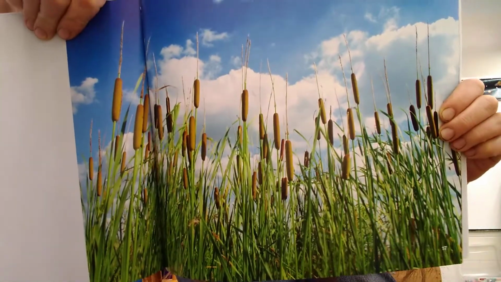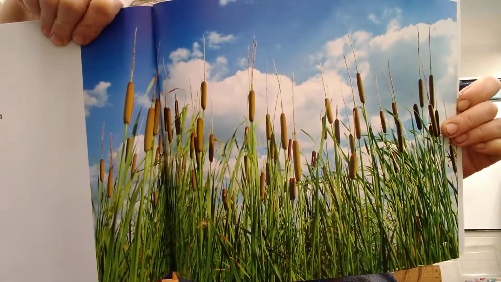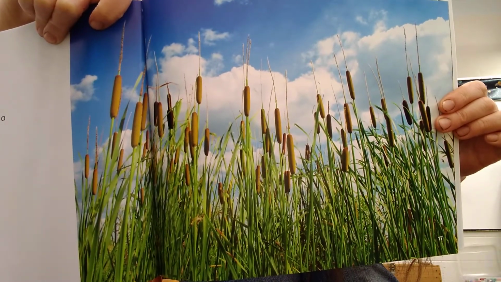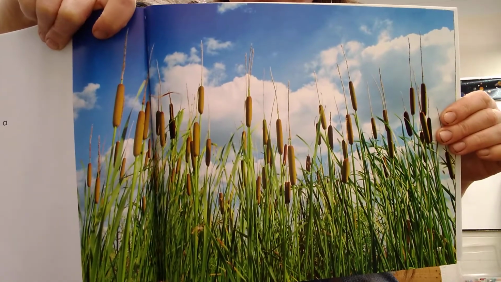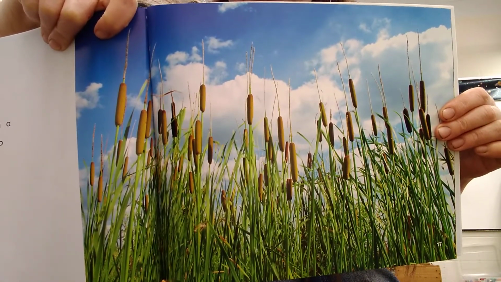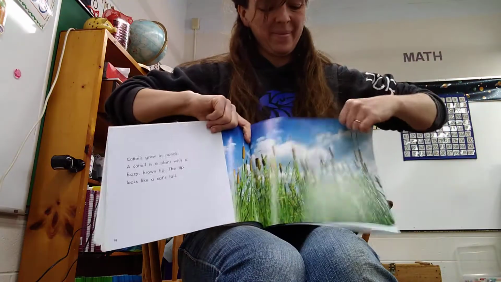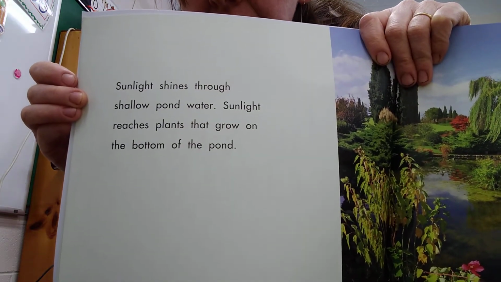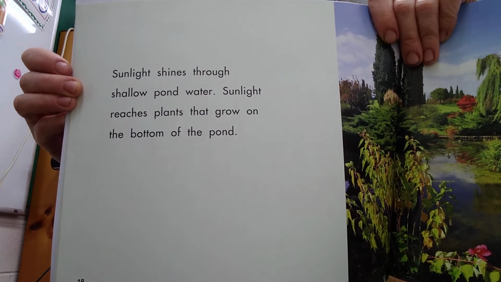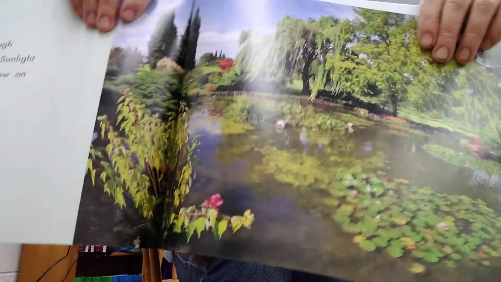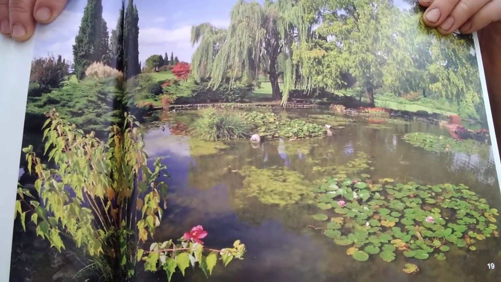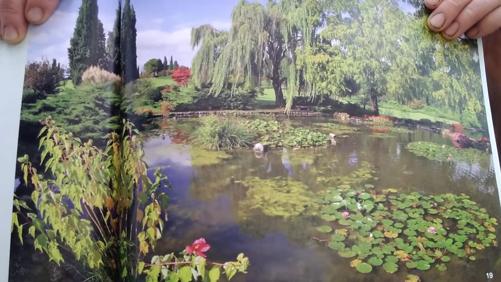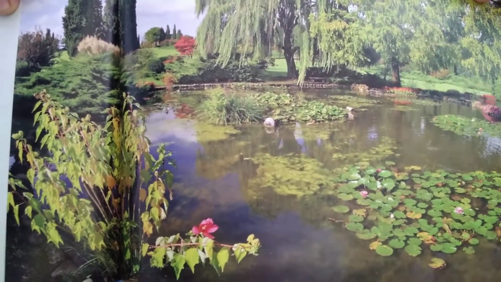I bet many of you have seen cattails growing in local ponds or along the edges of wetlands near your home. Did you know that the native people of this land used to eat cattail roots? My mom knows how to make pancakes out of cattail pollen. They're pretty good. Sunlight shines through shallow pond water. Sunlight reaches plants that grow on the bottom of the pond. You can see that the pond is not as clear as some lakes because the sunlight has shone through the water and plants are growing on the bottom. You can see the brownish green under the surface of the water.